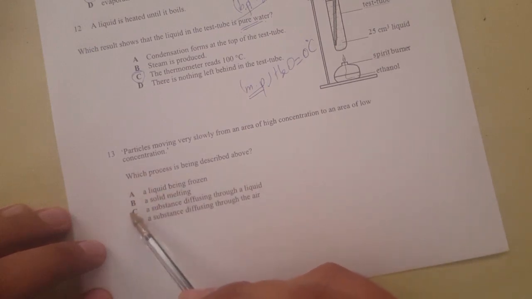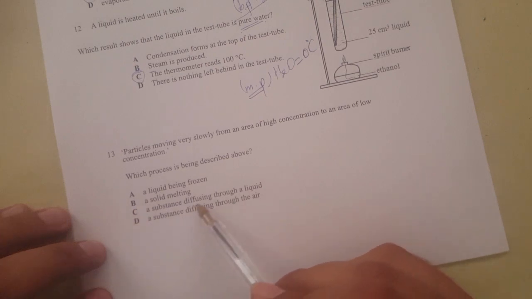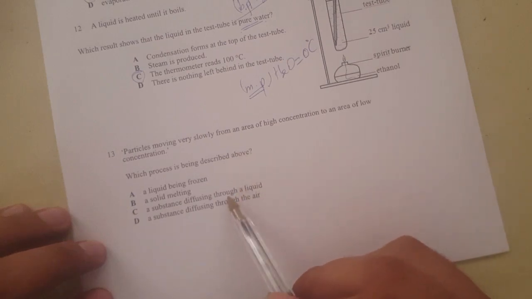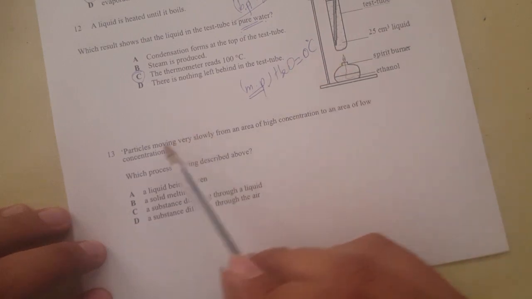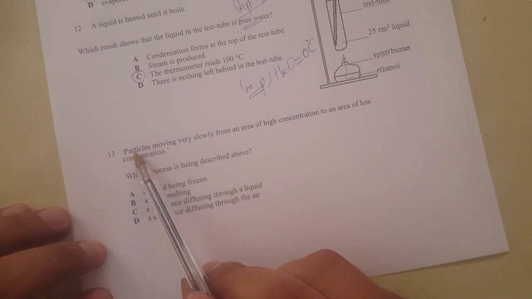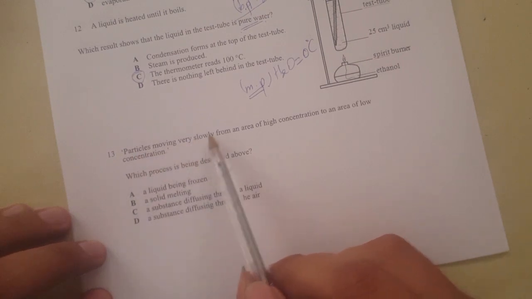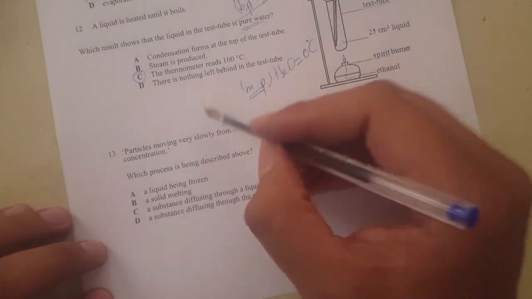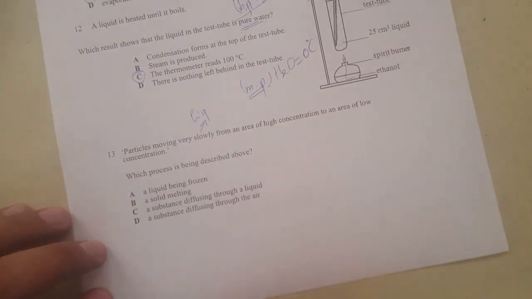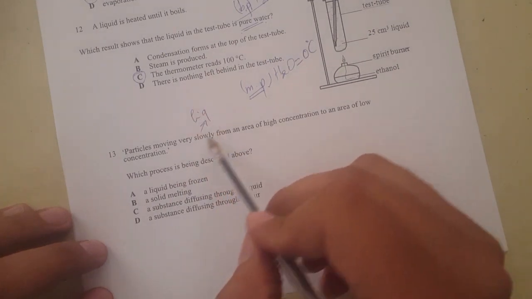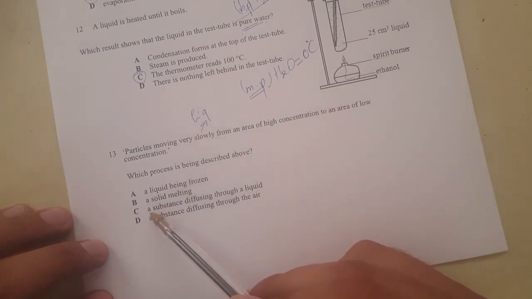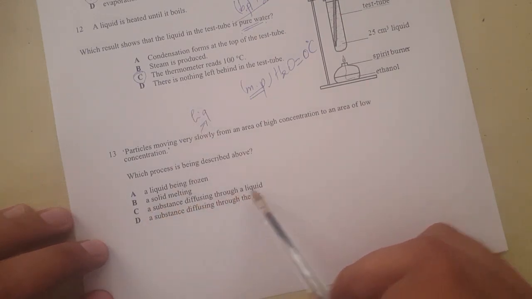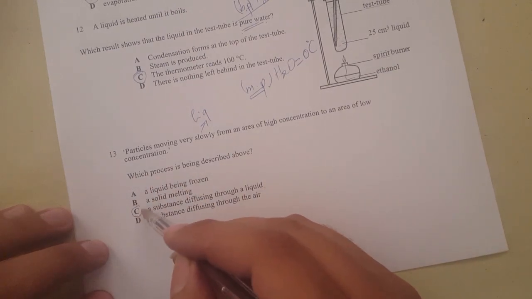Good. So both of these C and D answers are talking about diffusion. But how can we differentiate between them? The first one is through a liquid, and the second one is through the air. But here, in our sentence, they said that the particles are moving very slowly. Okay, very slowly. This is referring to what? To the liquid state, because in the gaseous state the particles are moving very fast. Okay, so the right answer here is that a substance is diffusing through a liquid. So the right answer here is C.